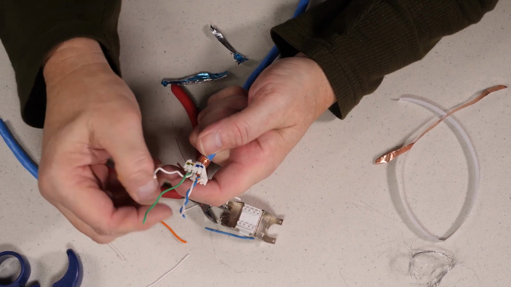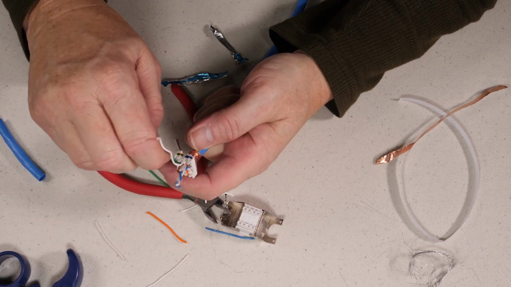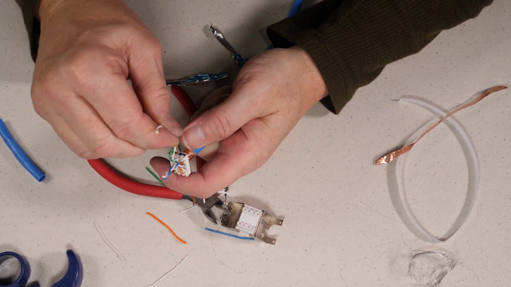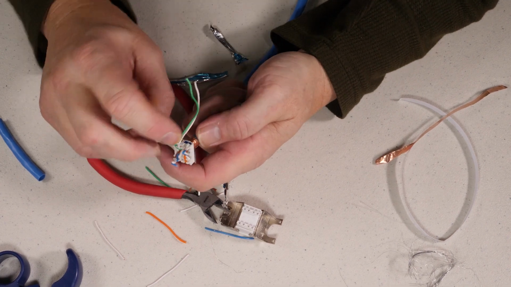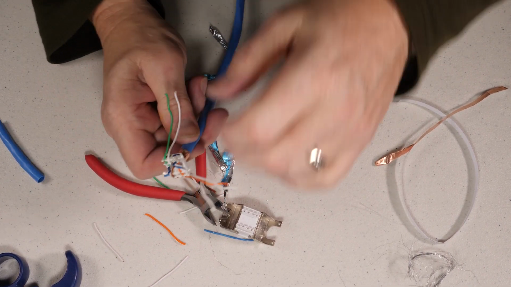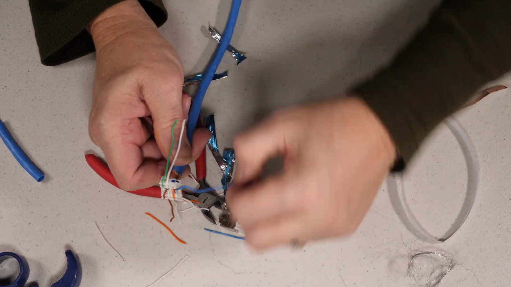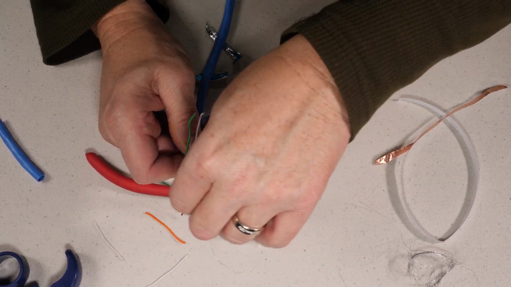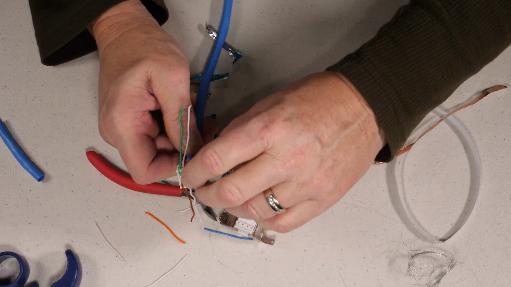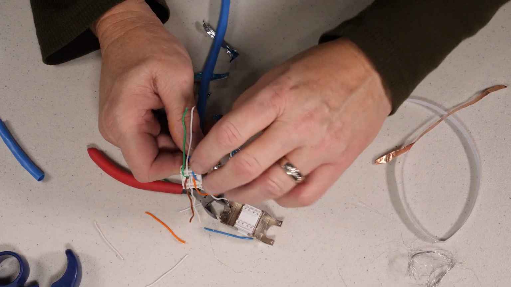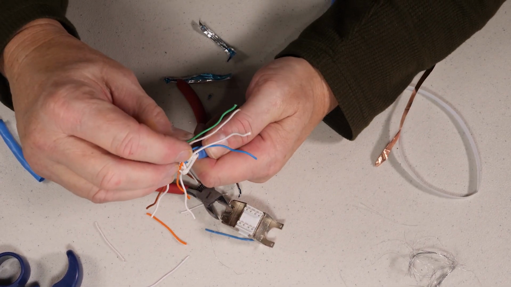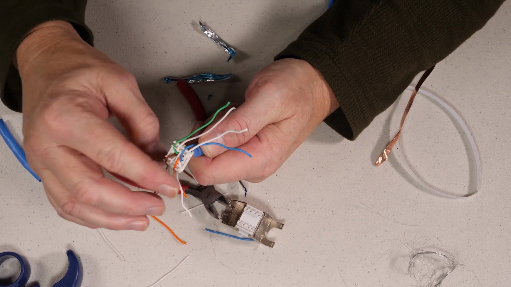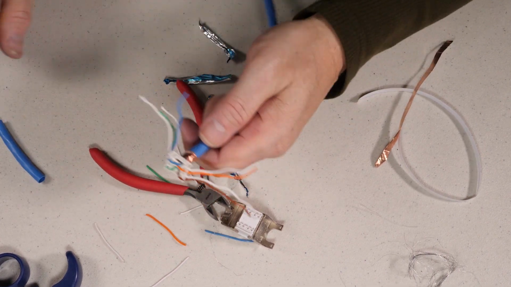And we'll do the green and the white. Again, make sure they get pushed down. Makes it easier for you later. And the last one, which is the blue. So we'll push that down and push that down. So again, it's pretty straightforward. These just kind of slide right in. I'm just going to push them down just a little bit just so that they're locked in there.